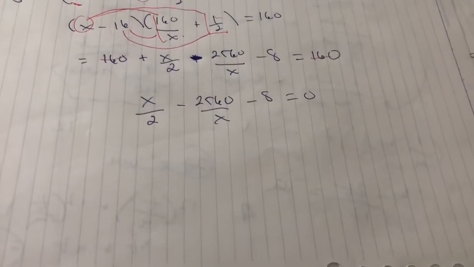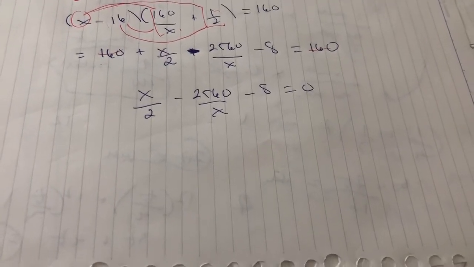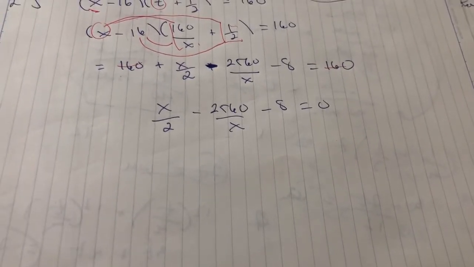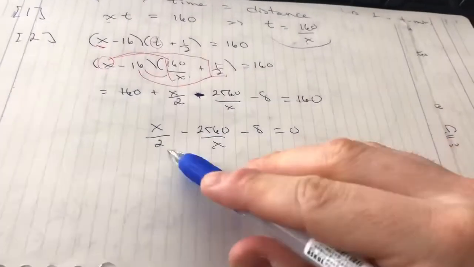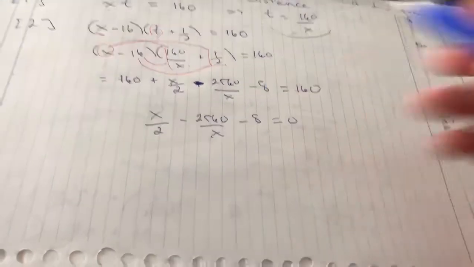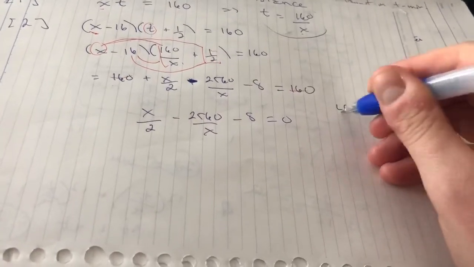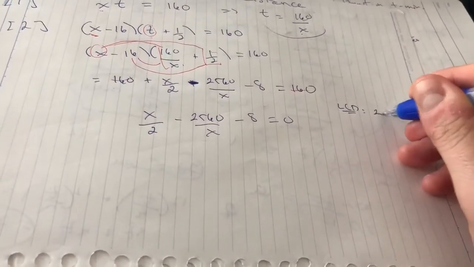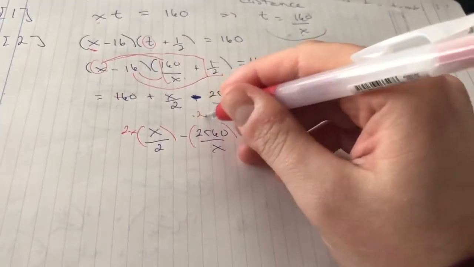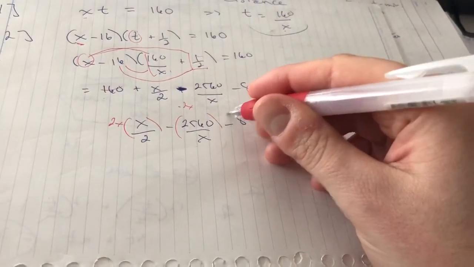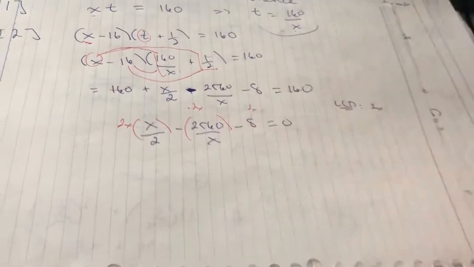And so we've got a rational equation. Why don't we multiply both sides by, well, we've got a 2 down here, we have an x down here, so our lowest common denominator is 2x. Let's take this, multiply it by 2x. Let's take this, multiply it by 2x. Let's take this, multiply it by 2x.